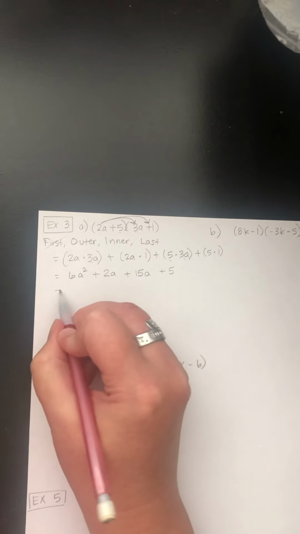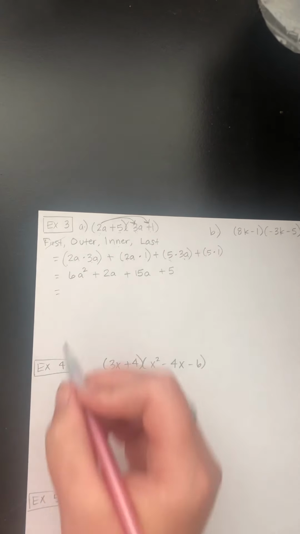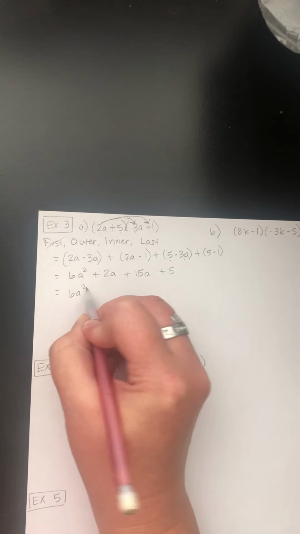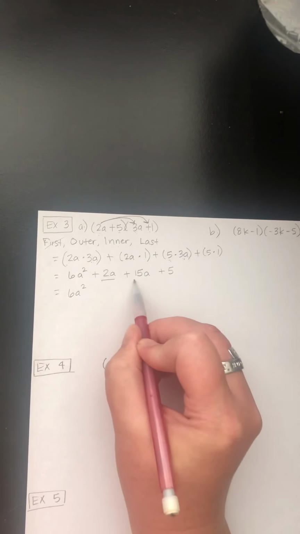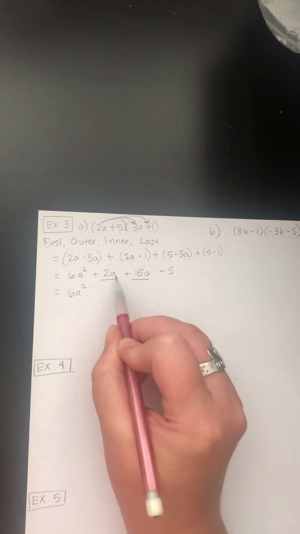Add any like terms together. We only have one a squared term, so it's just going to stay as 6a squared. We have 2a and 15a. Add the coefficients, 2 and 15, you get 17a. And then right here, 5. Okay, that one was all positive numbers.